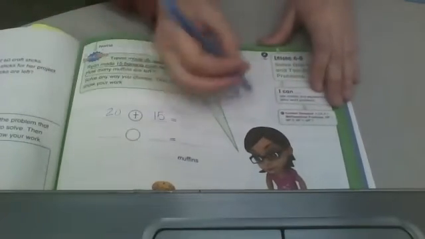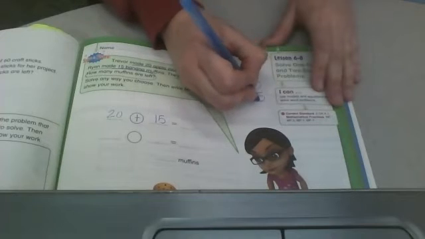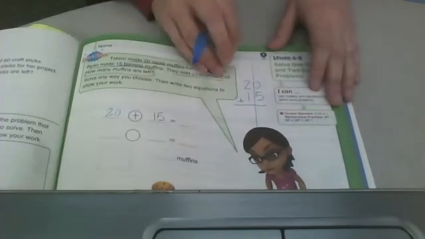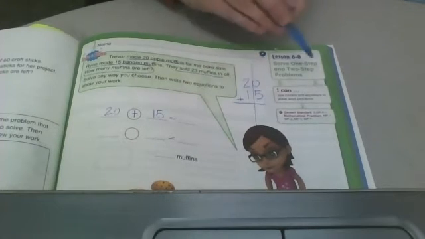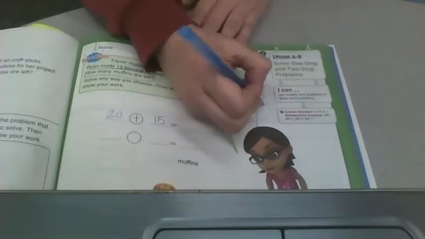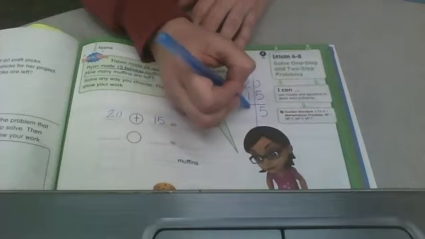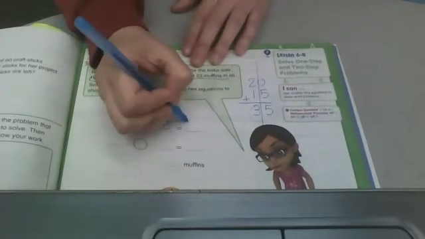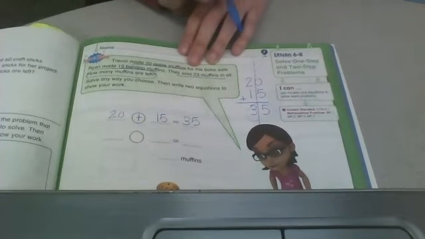Let's go ahead and line up tens and ones. I have some space up here. You can find some space on your book as well. We're going to separate tens from ones. So I have 20 plus 15. I'm going to start in my ones place. I have 0 plus 5. That gives me 5. And then I have 2 plus 1, which gives me 3. So altogether, I have a sum of 35. Trevor and Ryan made 35 muffins altogether.